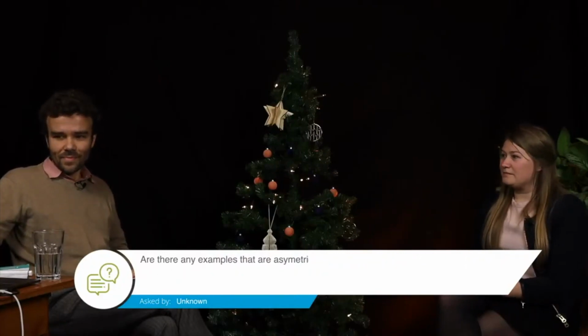A little bit related, question number 6. What about a lopsided roundabout? Are there any examples of an asymmetric roundabout that has a cycleway on one side but maybe not on the other? Short answer, I think, is yes. Do you have an example?